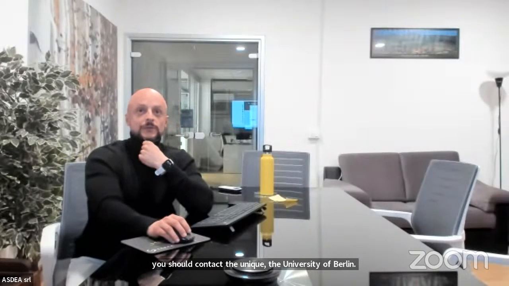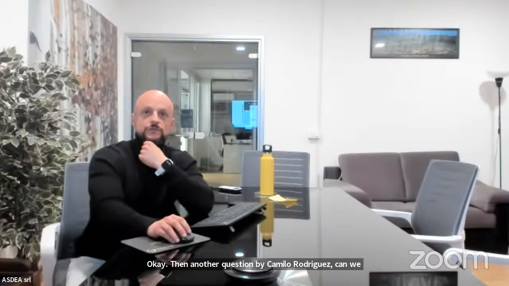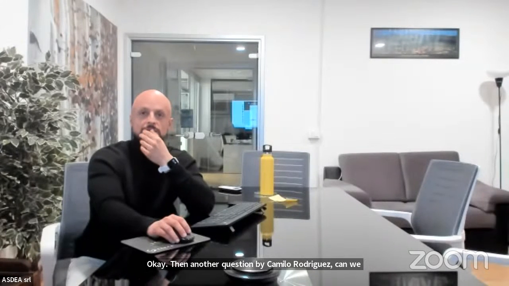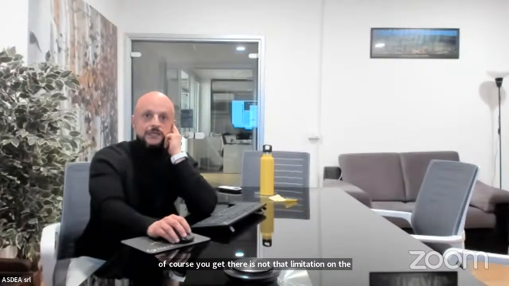Then another question by Camilo Rodriguez. Can we use these elements in the academic versions of STKO? Of course you can. There is not a limitation on the kind of elements that you want to use. So sure.